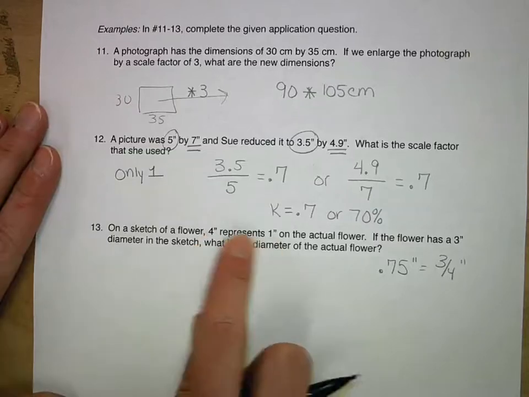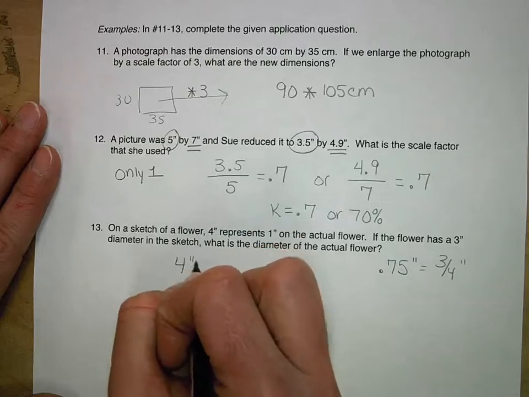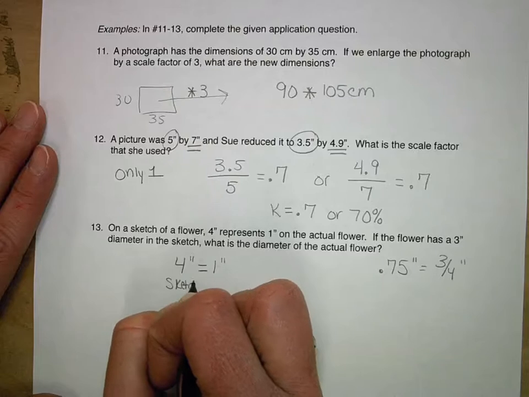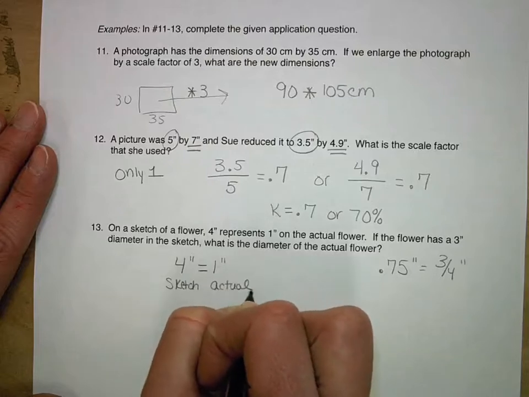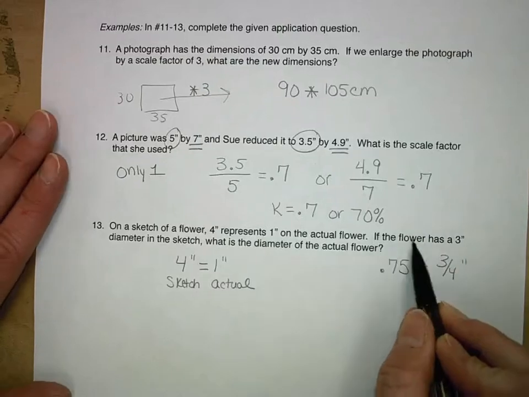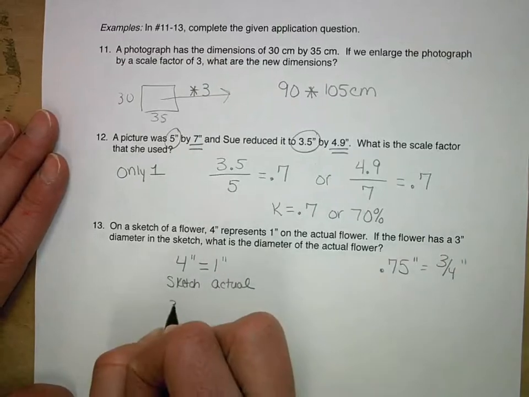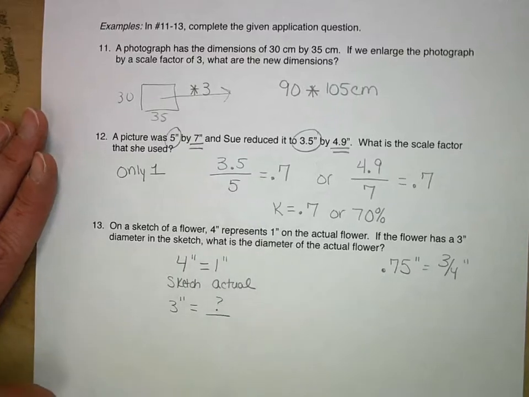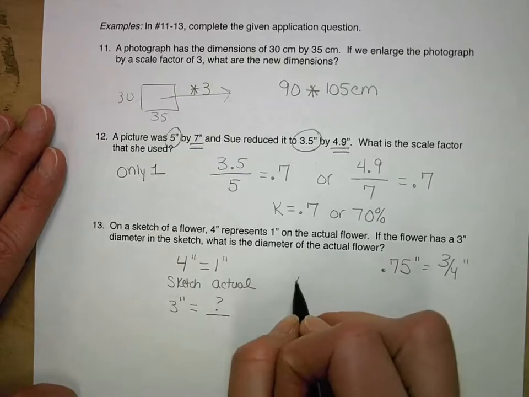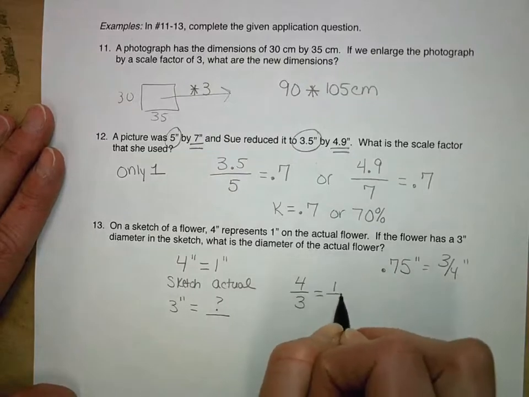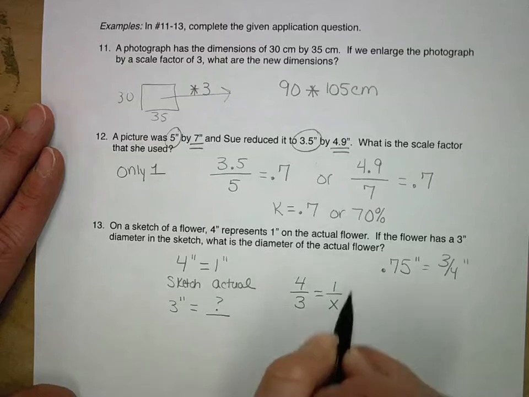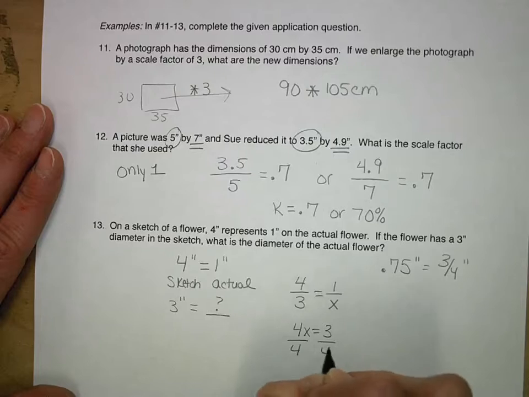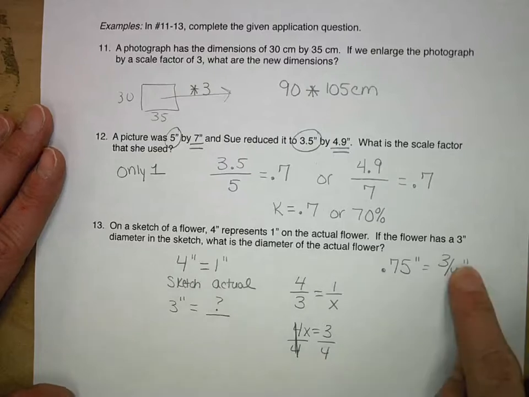It says 4 inches to 1 inch. So you have 4 inches is 1 inch. This is like the sketch. This is actual, okay? And it says if the flower has 3 on the sketch, what's the actual? Well, there's different ways to do it. You could set it up just like that. You could go 4 over 3, 1 over x, and then you could cross multiply. So you'd get 4x equals 3, and then notice if you divide by 4, there's your answer.